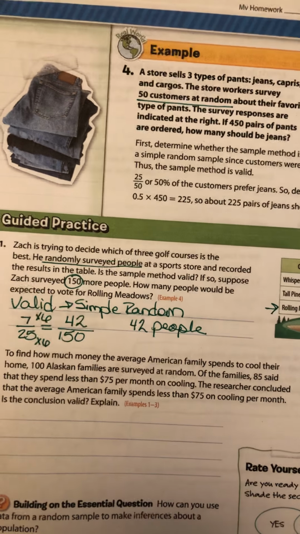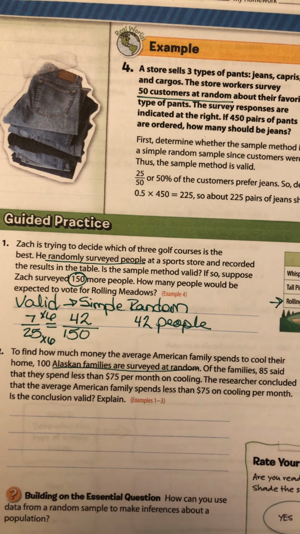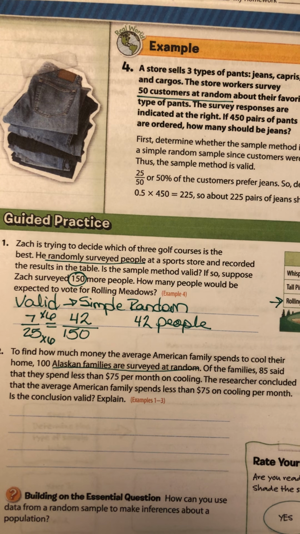Number 2. Find out how much money the average American family spends to cool their home. 100 Alaskan families are surveyed at random. Of these families, 85 said that they spend less than $75 per month on cooling. The researcher concluded that the average American family spends less than $75 on cooling per month.